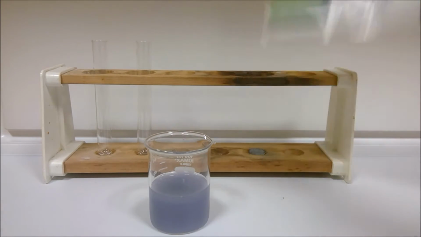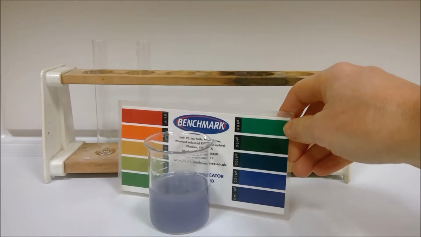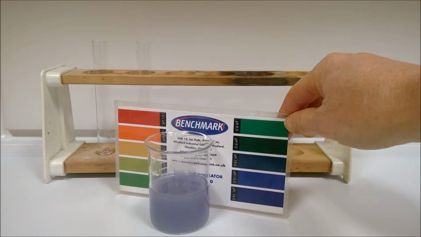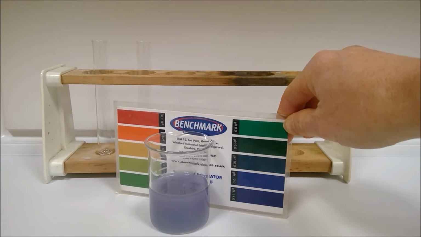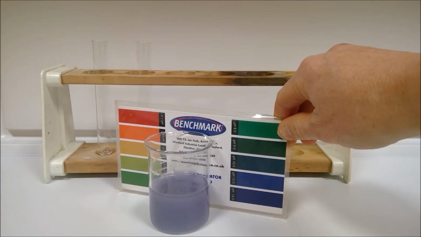And then we can use the pH chart here to decide which corresponding pH we're going to have. So record your colour, record the pH value that you choose, and then answer the question, is calcium oxide a base?